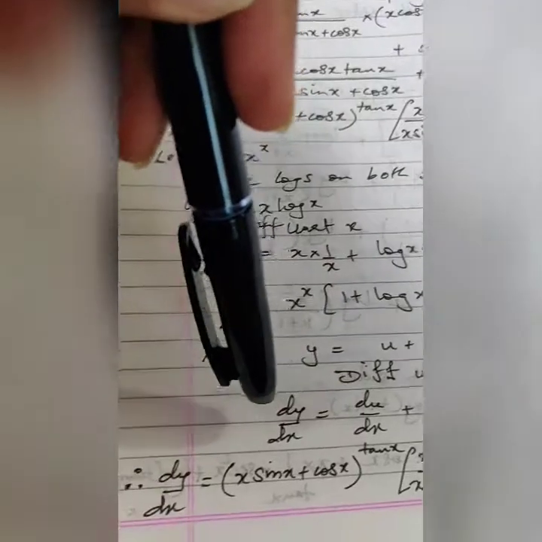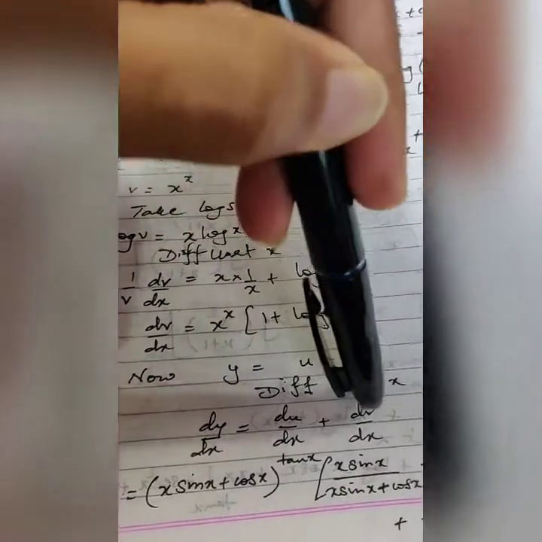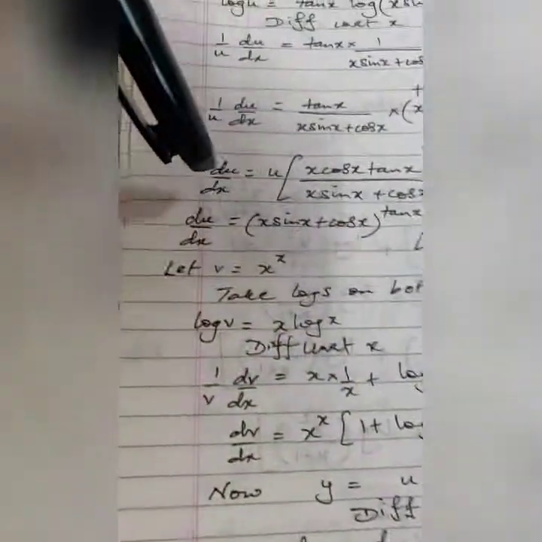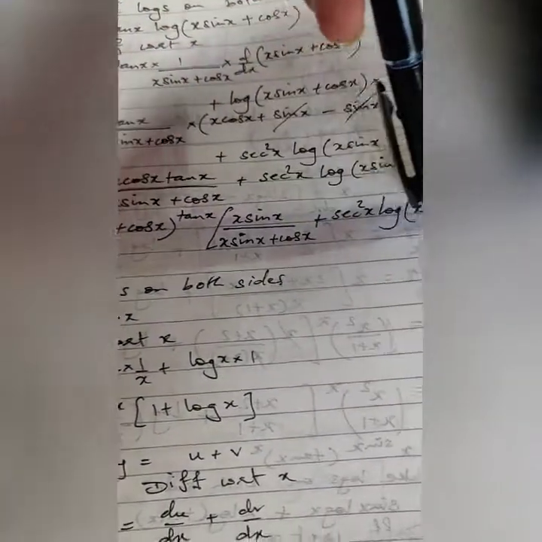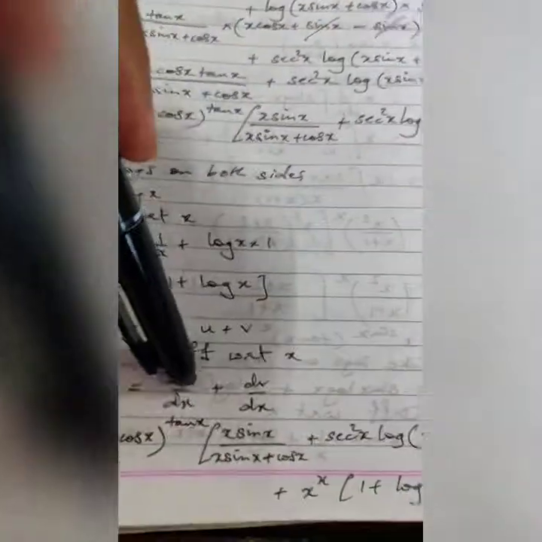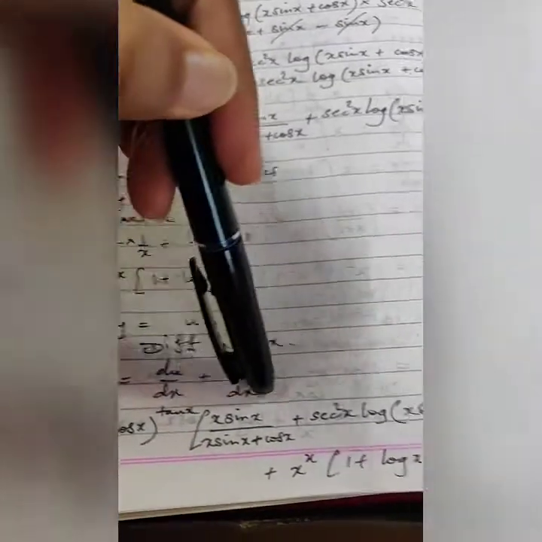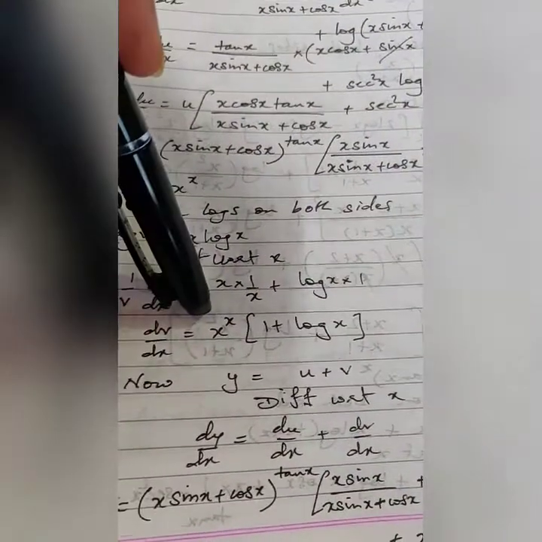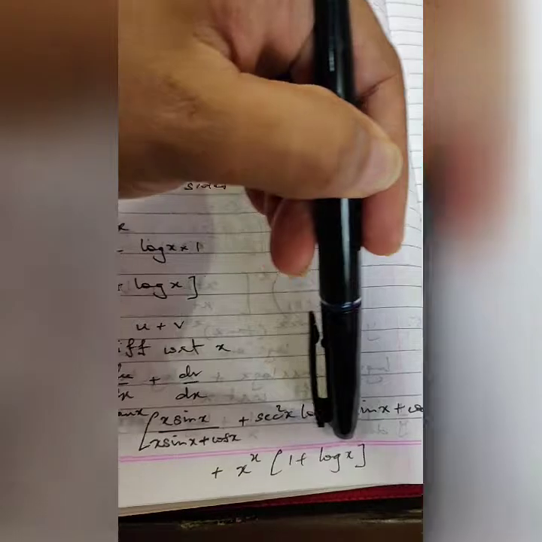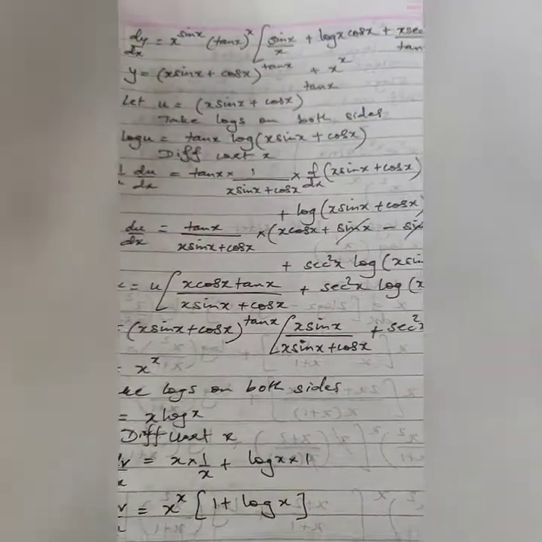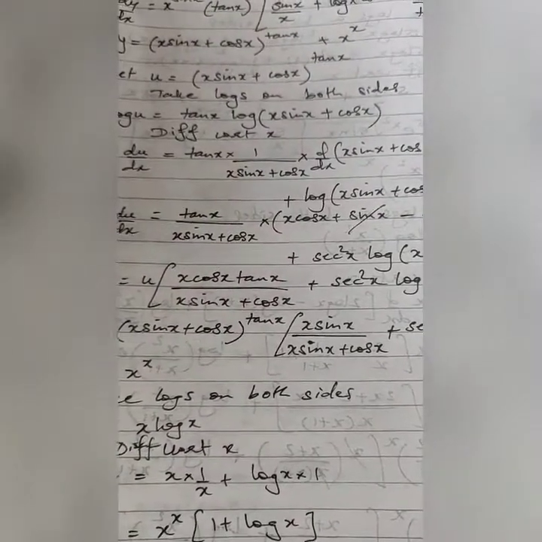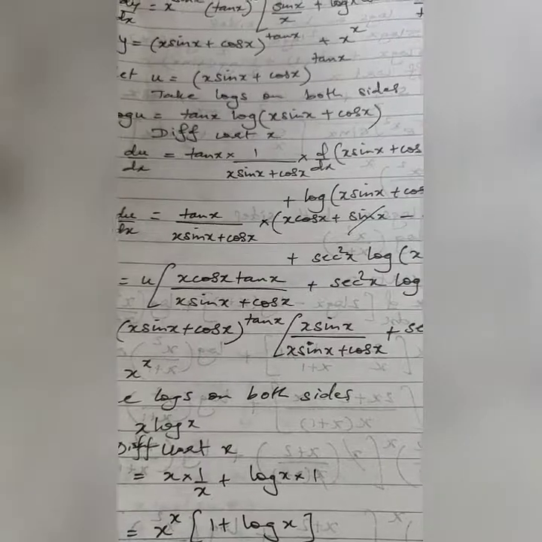And now we just simply plug those values in place of du by dx and dv by dx that we found earlier. So dy by dx will be, what is du by dx? du by dx is all this entire thing, which we plug over here in place of du by dx. And plus, in place of dv by dx, we'll plug x raised to x into 1 plus log x. Here you go. So this was a fairly lengthy sum, but if you break it down into two parts, u and v, and do exactly as I tell you, this won't be a hassle.